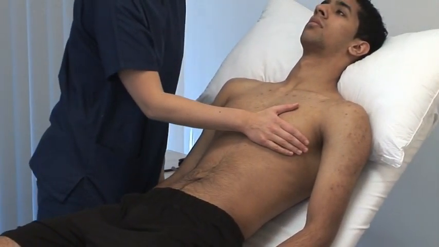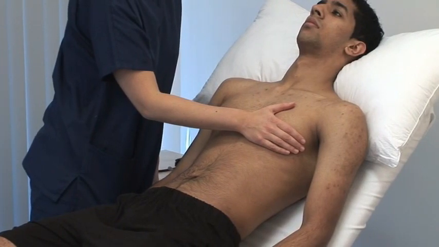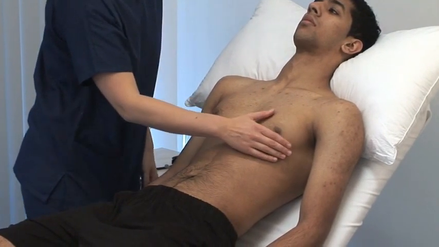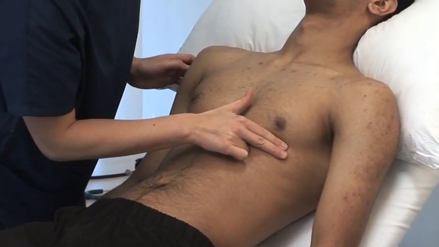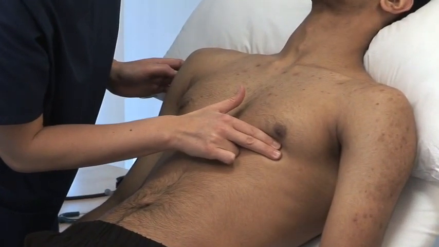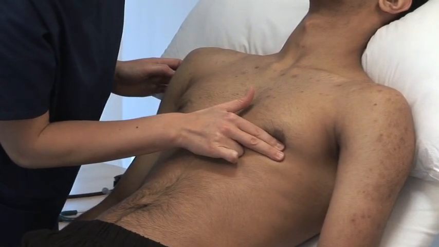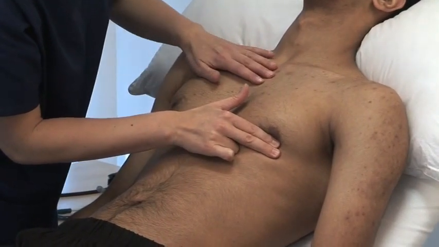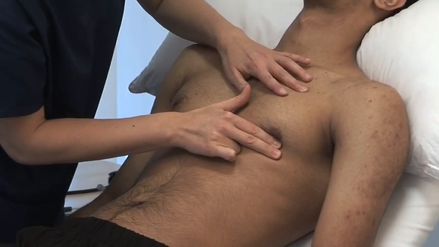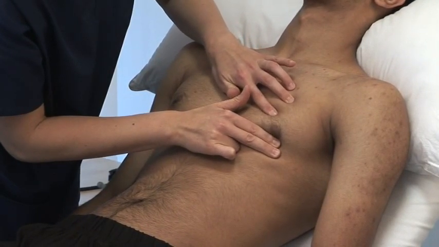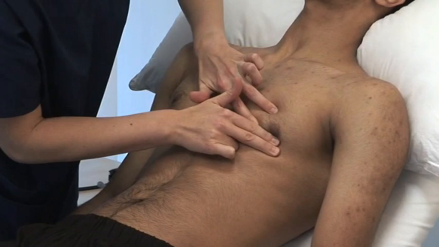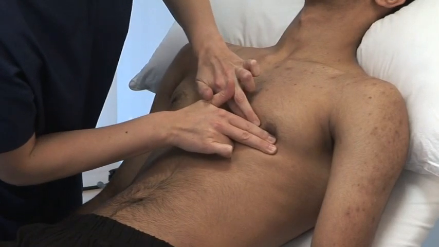Lay your whole hand flat over the precordium to obtain a general impression of the cardiac impulse. Locate the apex beat by laying your fingers on the chest parallel to the rib spaces. Describe the most inferolateral position where the pulse can be felt. This is normally at the 5th interspace, at or medial to the midclavicular line. You should also note the character of the apex beat.